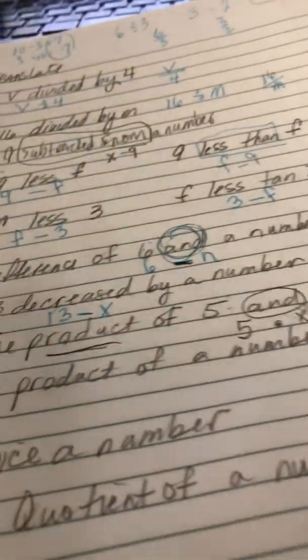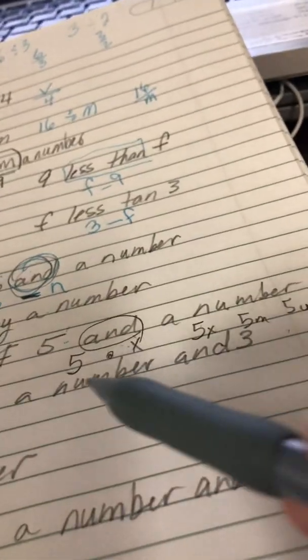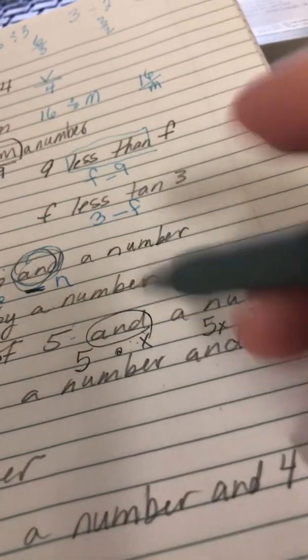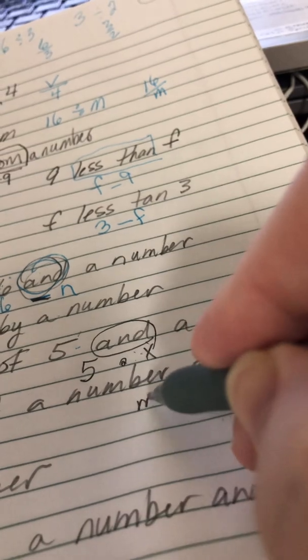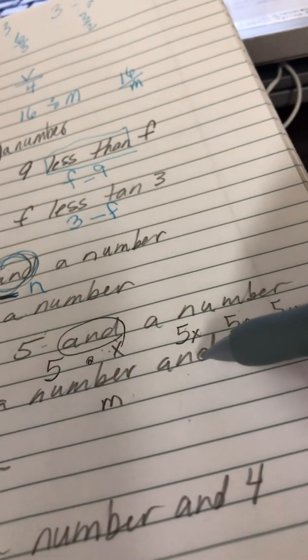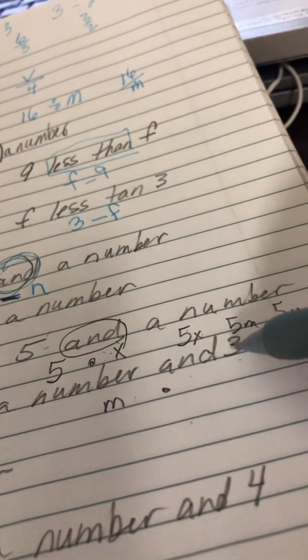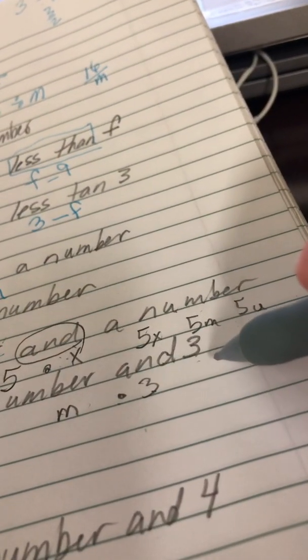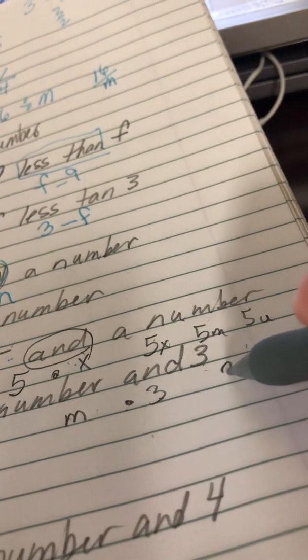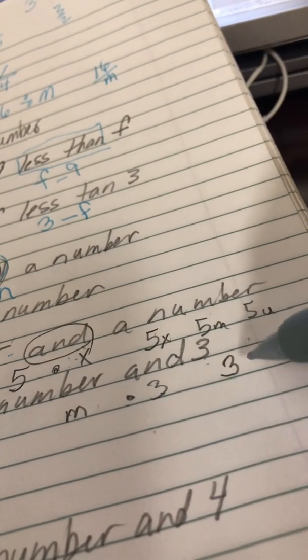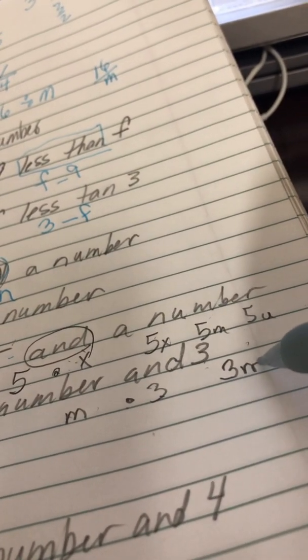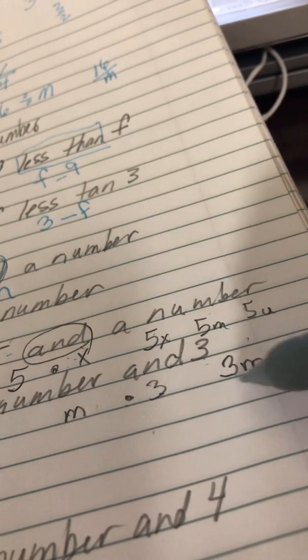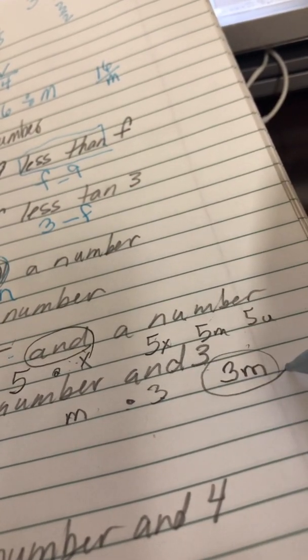The product of what? What's being multiplied? A number and 3. So we have a number, let's use the letter M or X or whatever, and the and is the multiplication symbol, and 3. So M times 3. But when we show multiplication, we put the number first. It's called the numerical coefficient. Then we put the letter second to show they're being multiplied, and we assume, because they're sitting right next to each other, that it is multiplication.